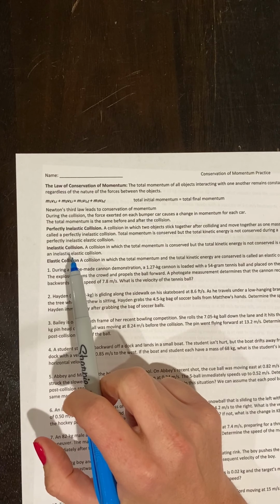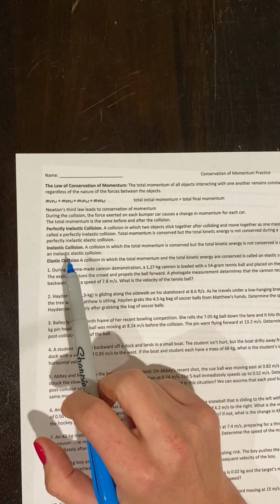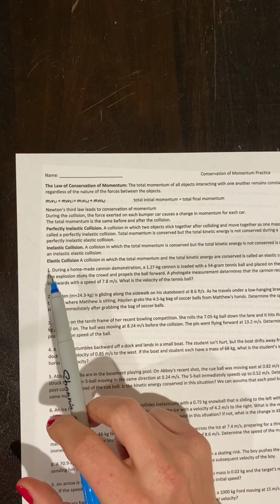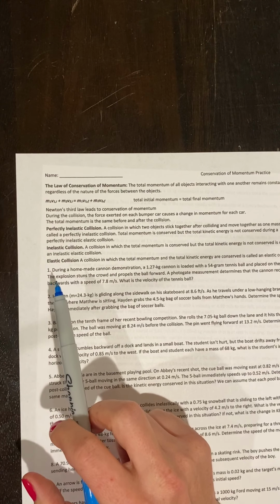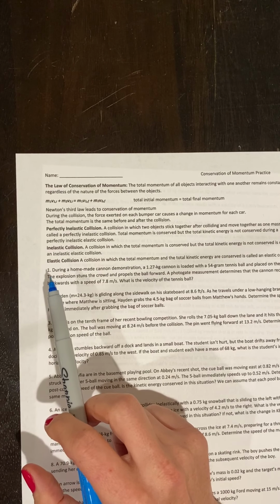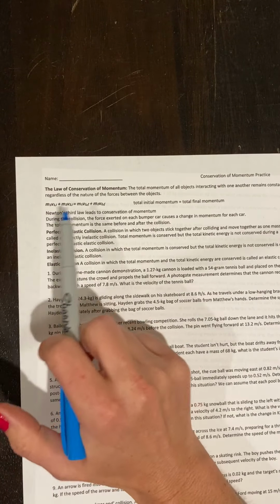Inelastic collisions could be set up several different ways, but the energy in an inelastic collision is not conserved. For elastic collisions, we can say that our kinetic energy is conserved, and these are the three things to consider, or names that we can call our collisions. But we're going to start with this equation each time.